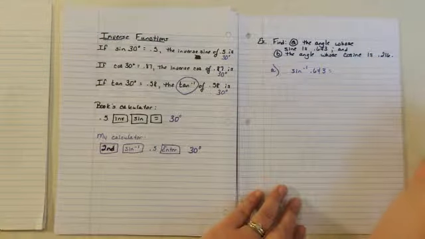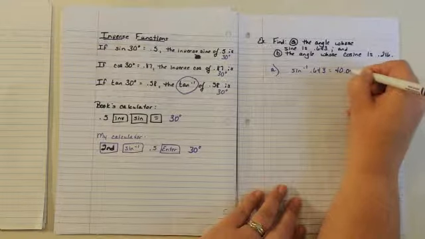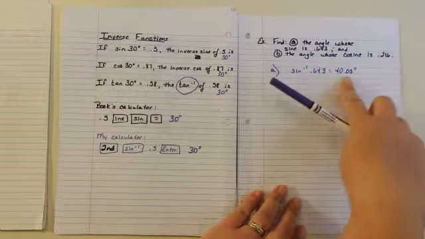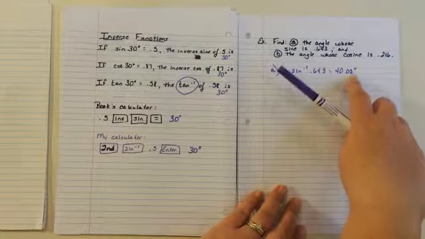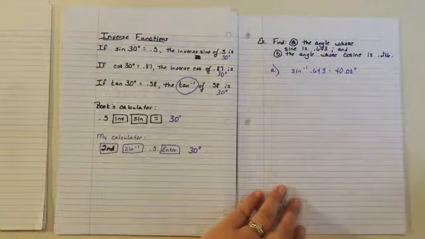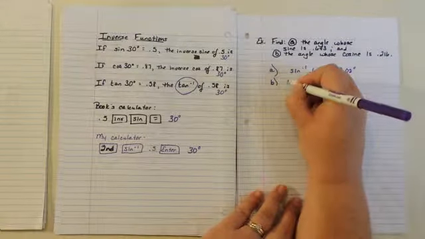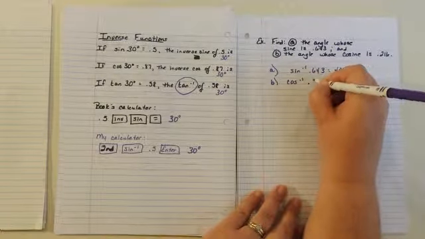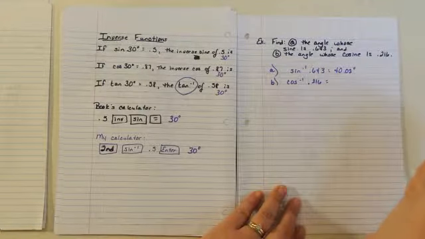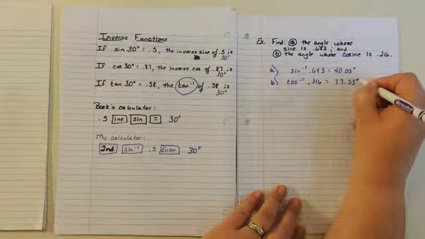You punch this into your calculator, and you're going to get 40.02 degrees. Once again, we're going to round to the second decimal place, to the hundredths. Okay. B, we have the inverse cosine of 0.216, and you punch that into your calculator, and you get 77.53 degrees.